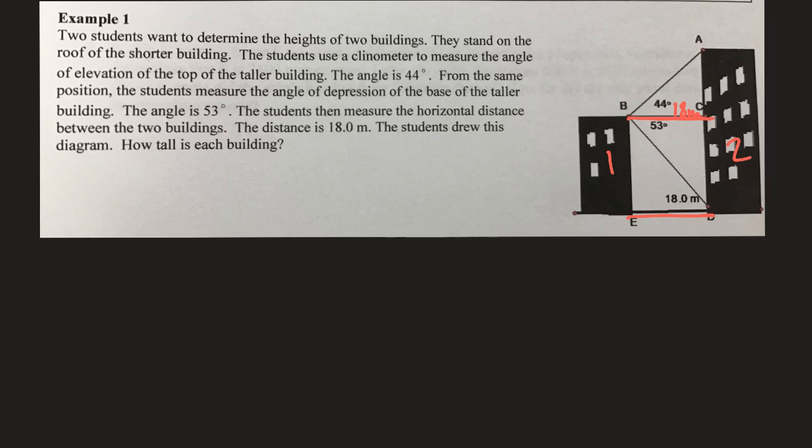Now I'm going to break this down into two separate triangles. I have my first one, it's going to be the angle of depression. It's 53 degrees down. I just said that this line here is going to be 18 meters. And I need to find this height over here. So this height is going to be the same as the height of our building for building 1. So I'm going to label it as H1.